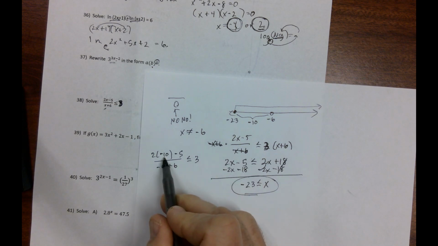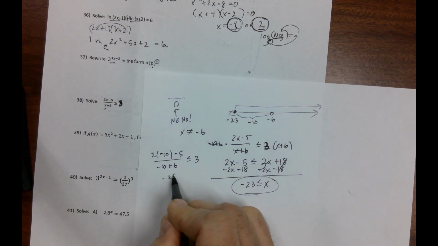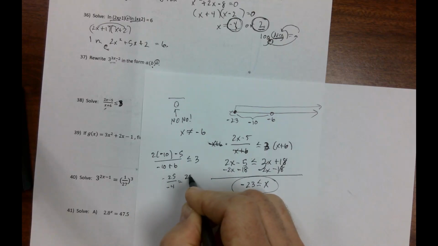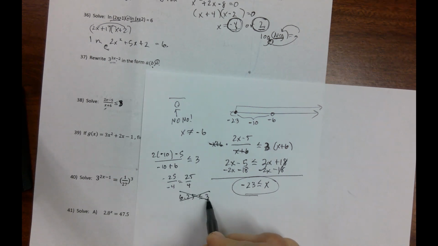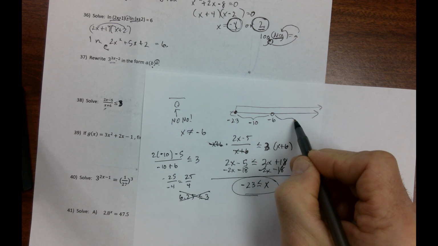Well, this is negative 25 all over negative 4, which is 25 fourths, which is actually 6.25. So is 6.25 less than or equal to 3? No.